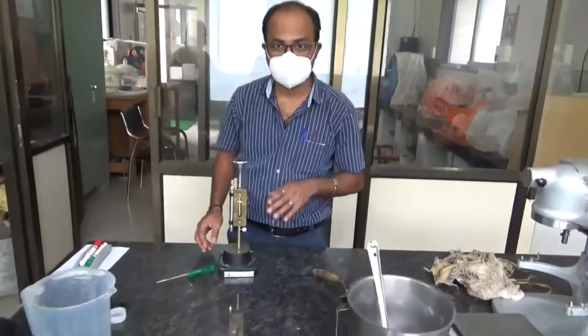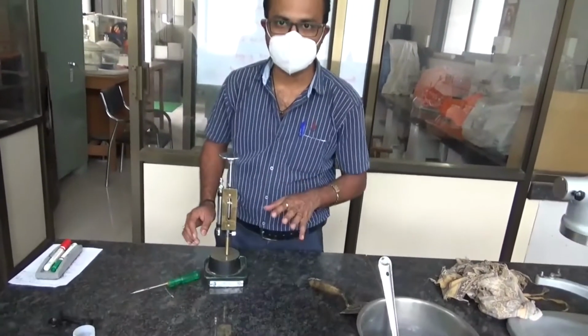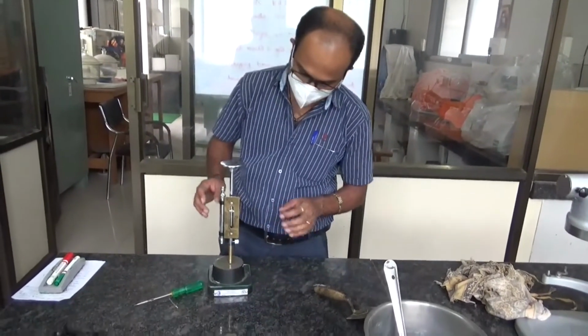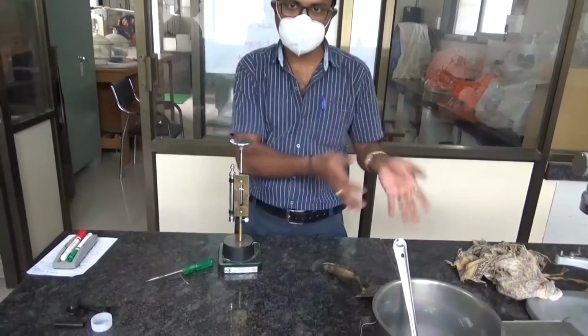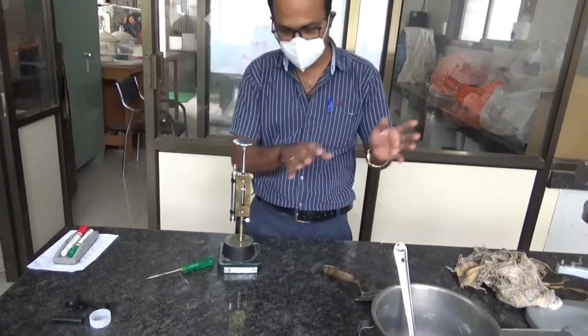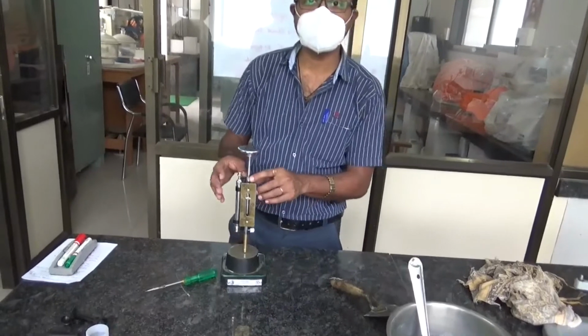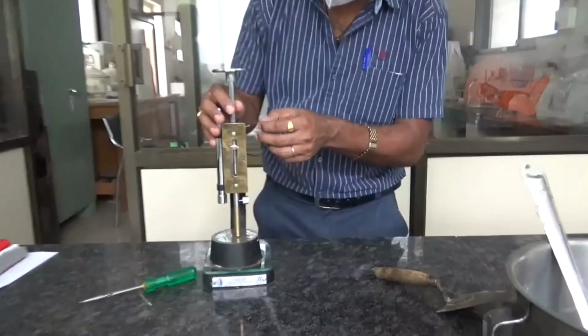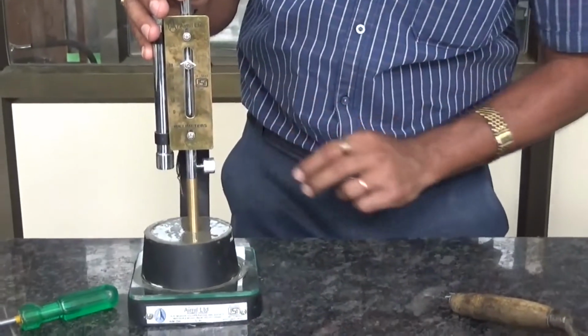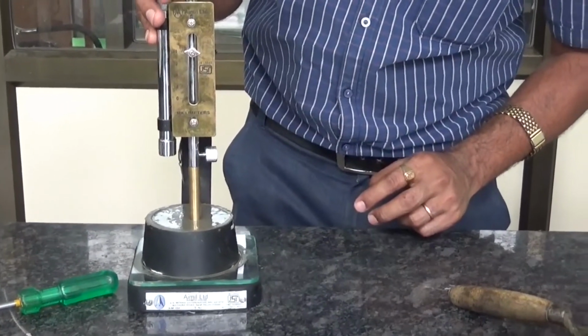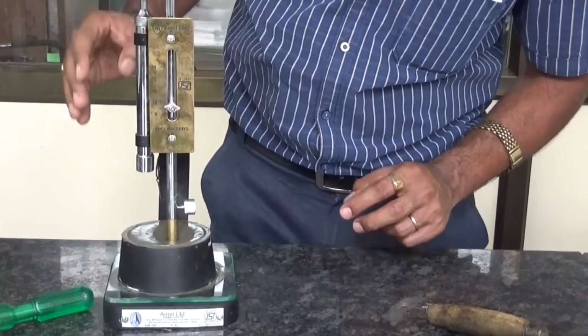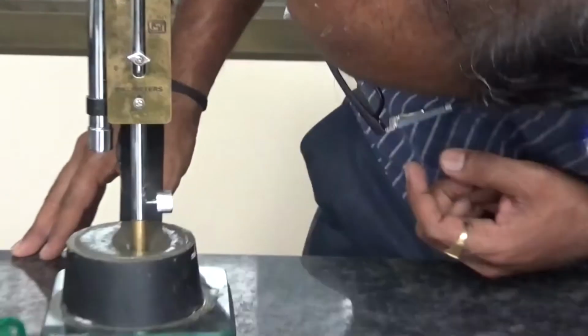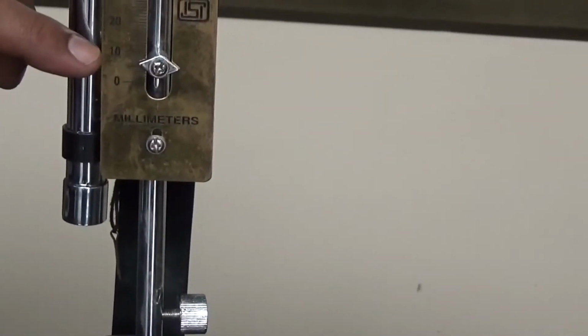Okay, students, this is the third trial. The third trial we are doing with 24%, and the way we have mixed and prepared it, everything we have done. Now we will take the reading. Remove the clamping clip, touch the plunger to the paste and release it. Yes, it is around 6. The reading is around 6.